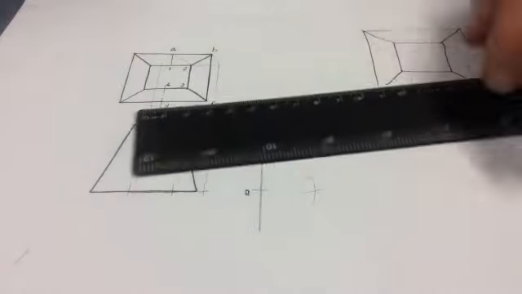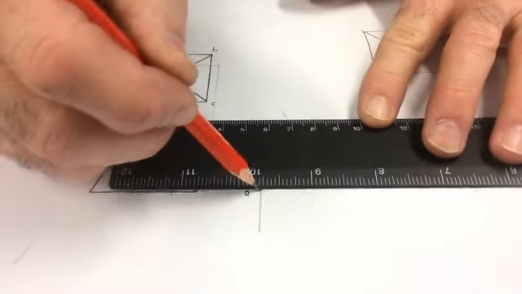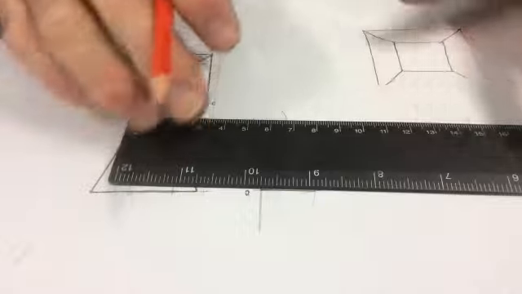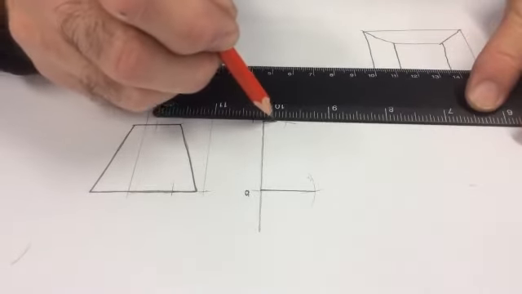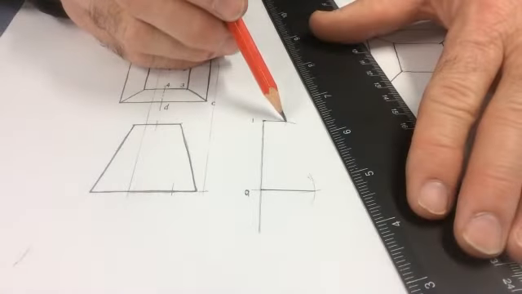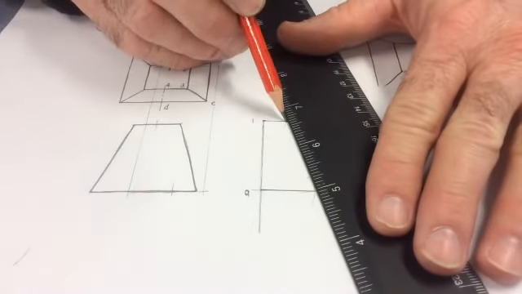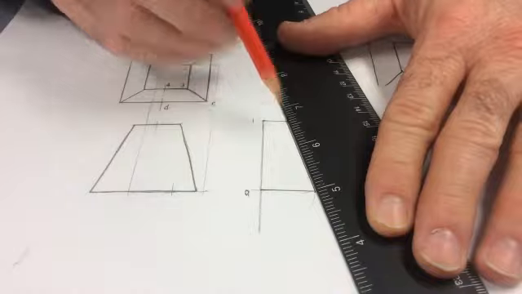So now, very simply, I know that from A to B and from 1 to 2, and I know that also in here is the fold line between 2 and B.